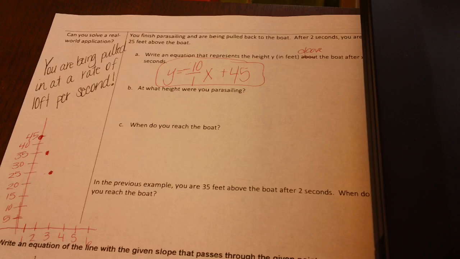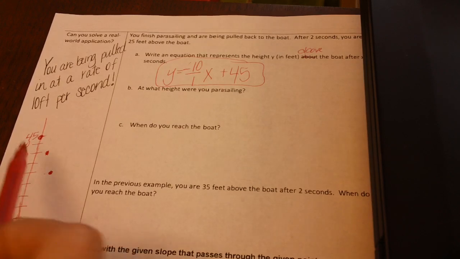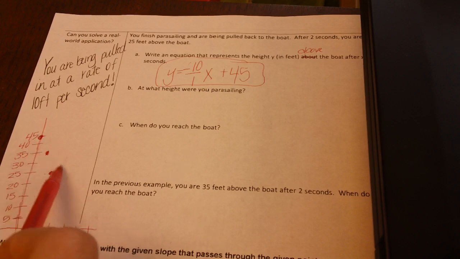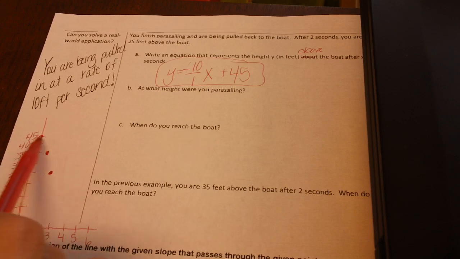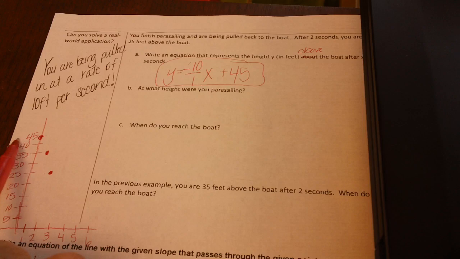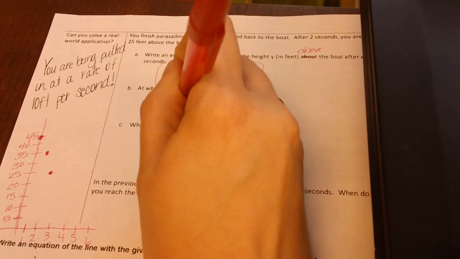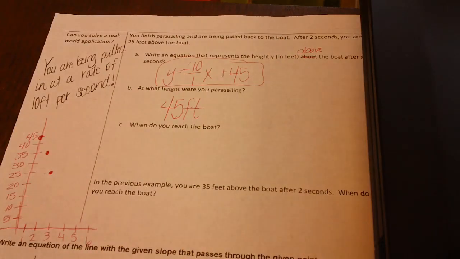Now, at what height were you parasailing? So at 0 seconds, that's when they started to pull you in. So at what height were you parasailing for most of the time that you're above the water? I would say you were at 45 feet in the air.